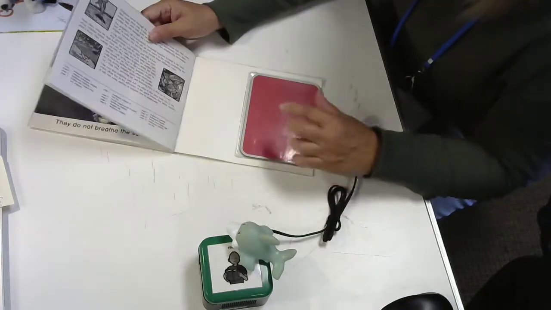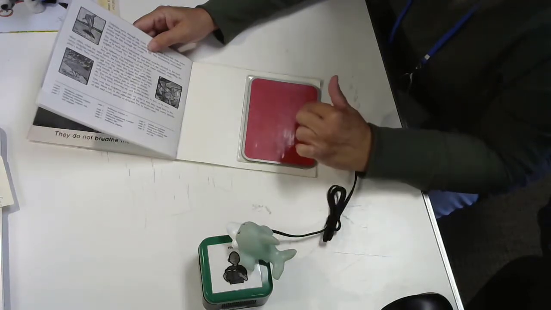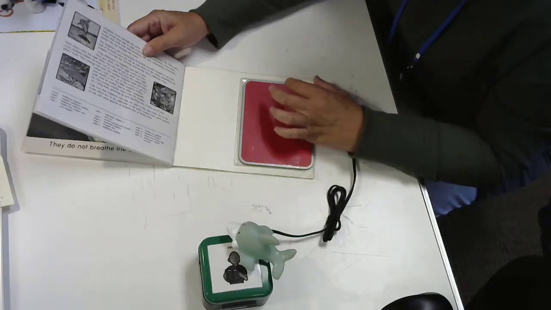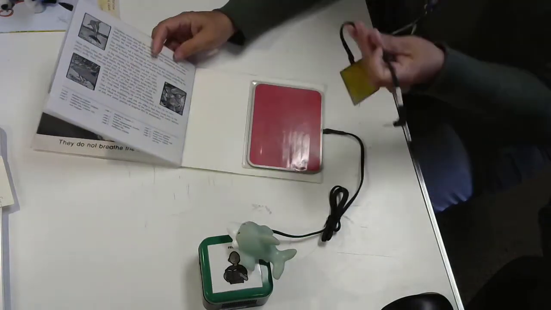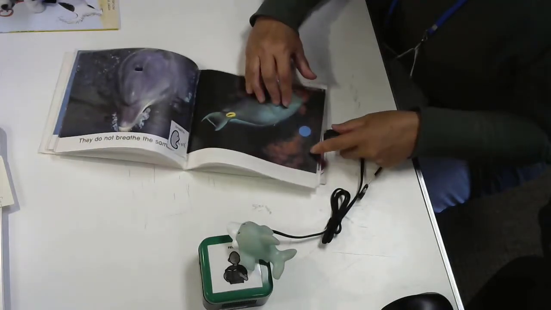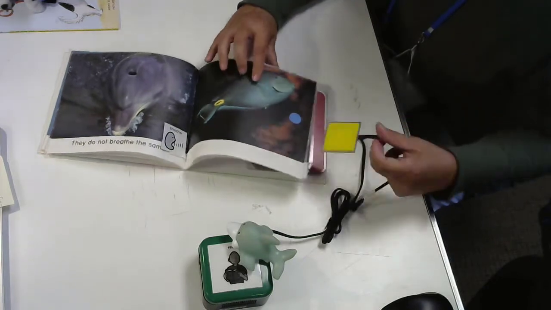I could easily record this whole book with time to spare. So that's just an easy thing that we can do. So this is one of the most popular activities done with the combination of the sequencer and the PalPad. Now, we have different sizes of PalPads, so I could put in this size, the mini size, and you can see on the pages I have a sticker, so that tells the kids where to push.